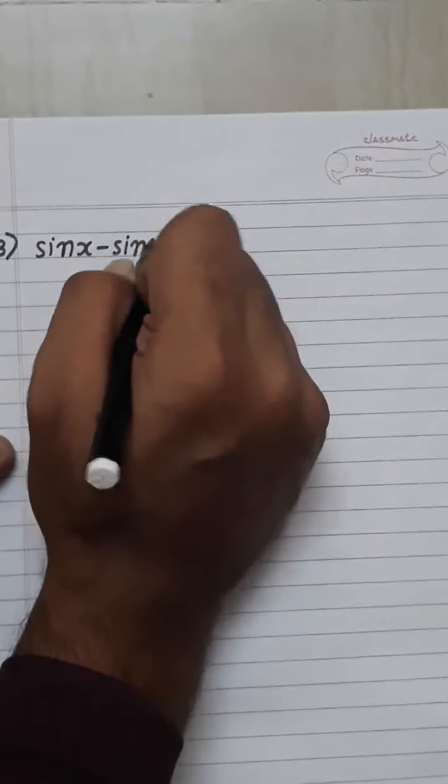So now start from the LHS side. In numerator apply this identity, so 2 times cos into bracket x plus y divided by 2 into sin bracket x minus y divided by 2 upon, in denominator term cos plus cos form is present, so apply the identity 2 times cos into bracket x plus y divided by 2 into cos x minus y divided by 2, so is equal to, now again here 2 cancel out in numerator and denominator.